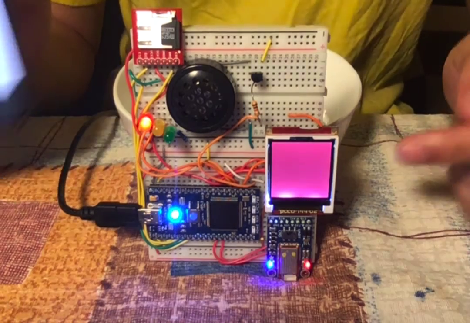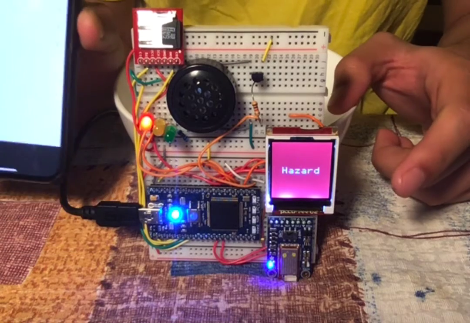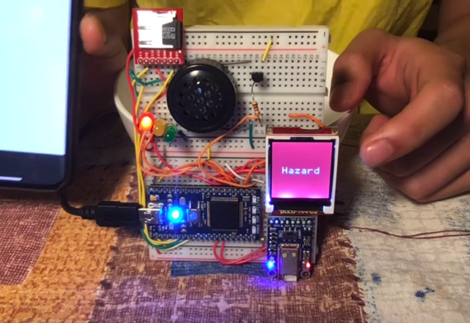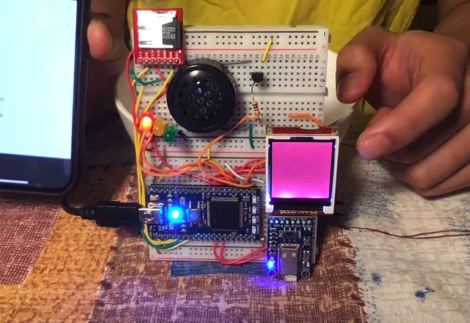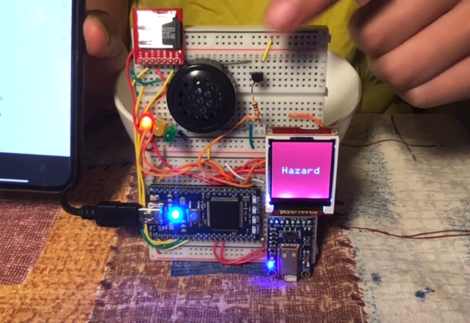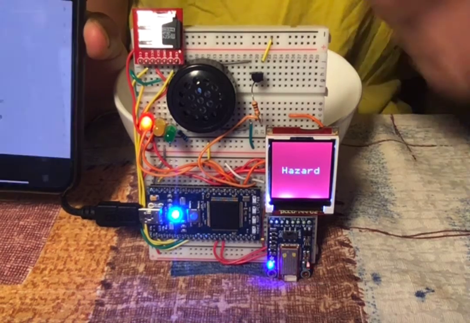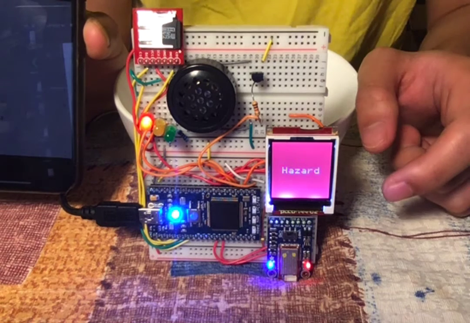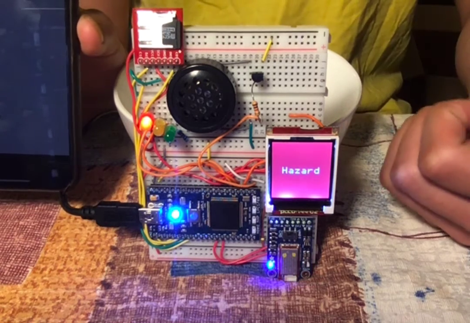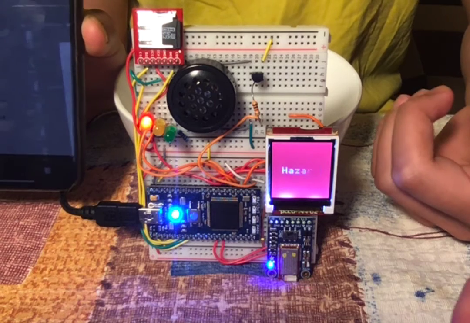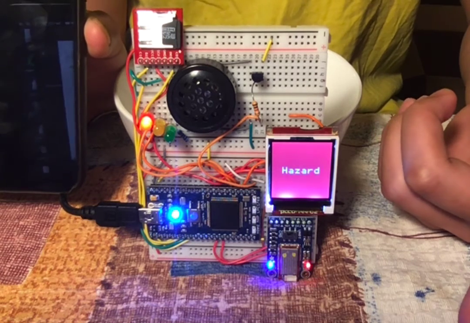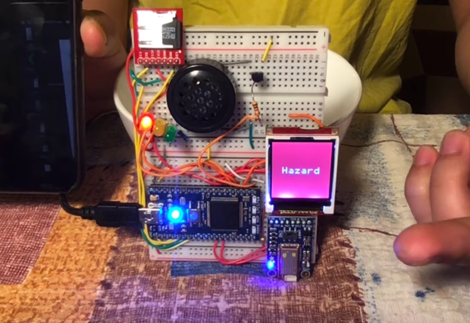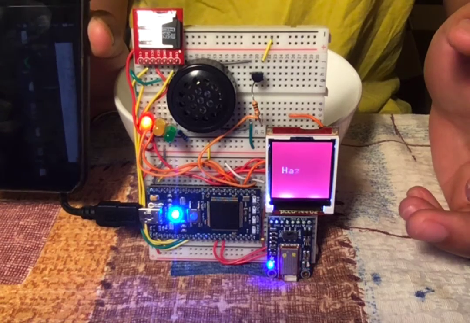Now, because I'm in this close proximity from the Bluetooth device, we are producing a hazard indicator. The beeper is beeping at a certain frequency, and we're logging the data constantly on the SD card, potentially the location, and the time of the event created.